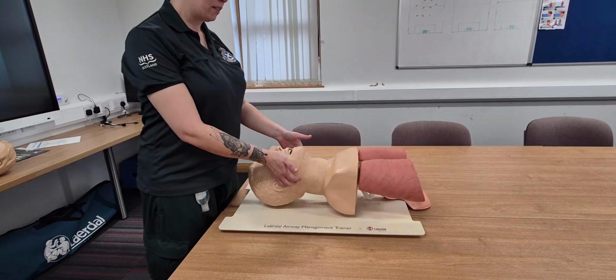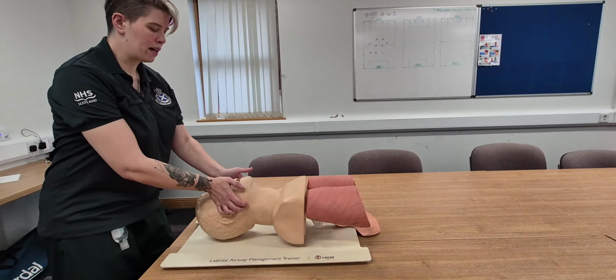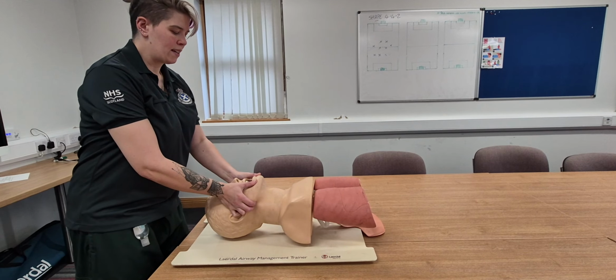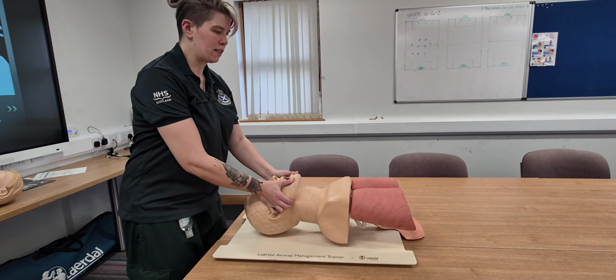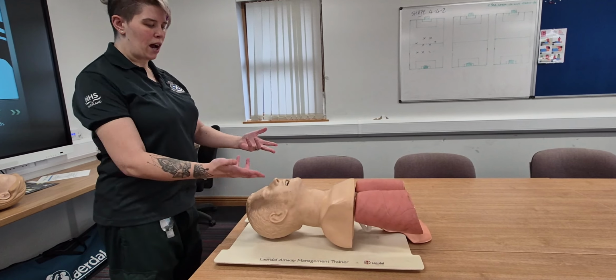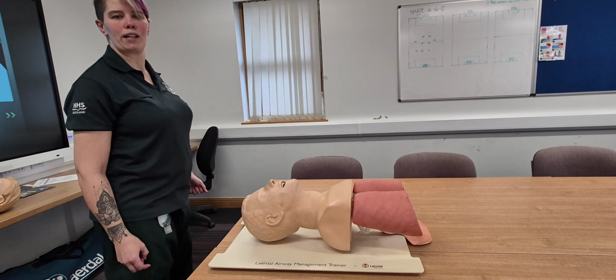Again, with the flat aspect there, fingers go into the back of the mandible, pulling it forward and opening the jaw like so. As I say, this is currently an open airway because I've got the tongue off the back of the throat. This is closed, so keep that in mind. You're going to have to keep that position in order to maintain the airway.